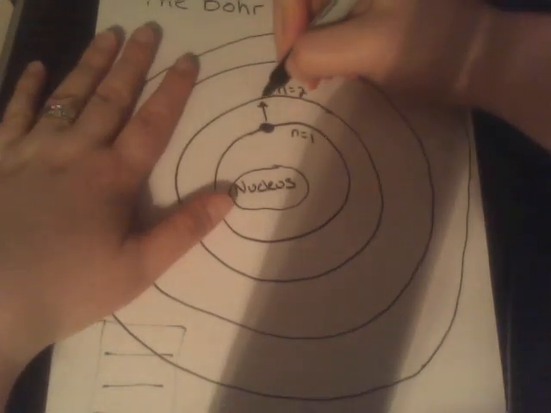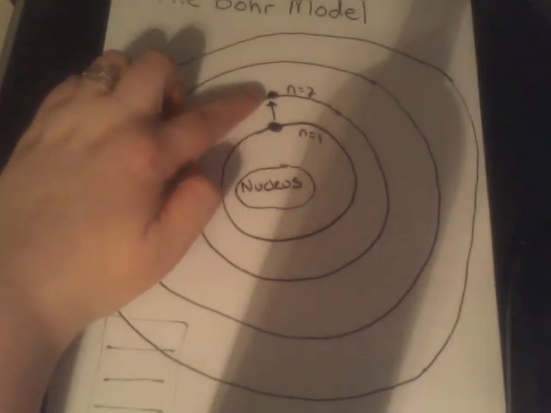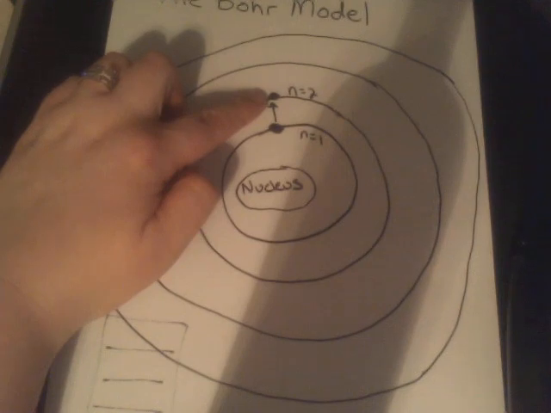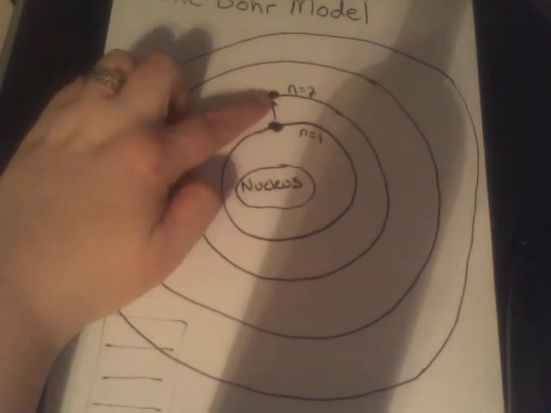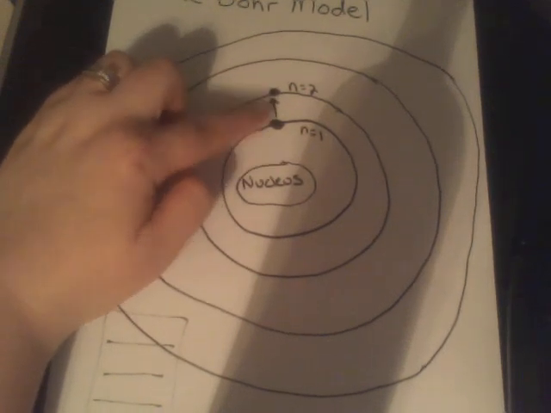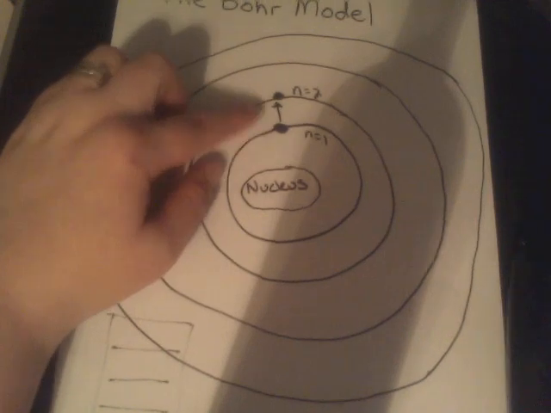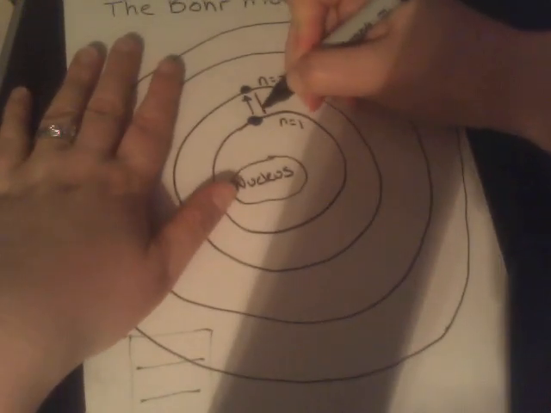So what would happen after we're in the excited state? Can this electron exist in this excited state forever? No. It will go back to its ground level. So we give it energy to raise it to a higher energy level, and then it will relax and release energy to go back to its ground state.